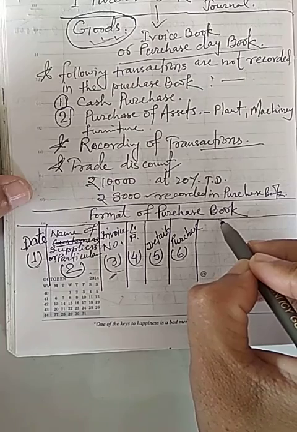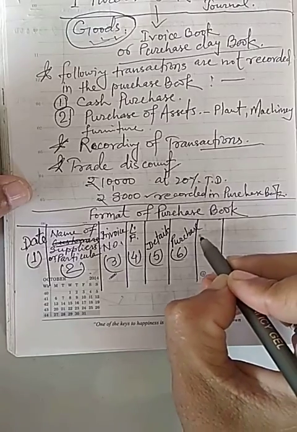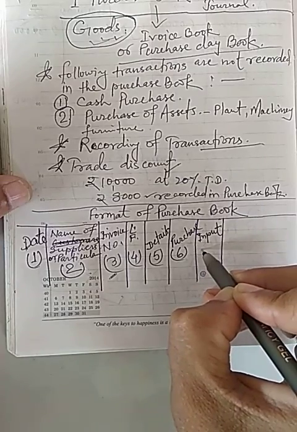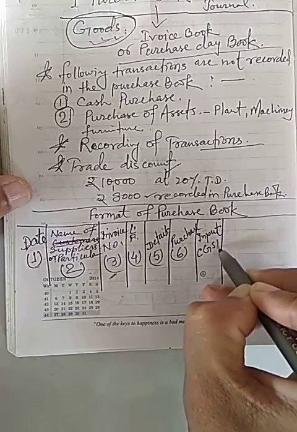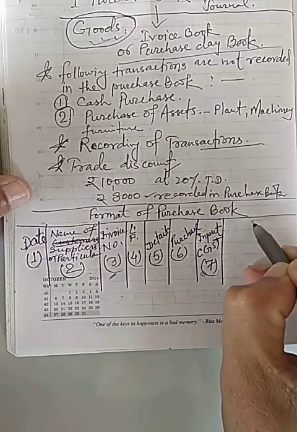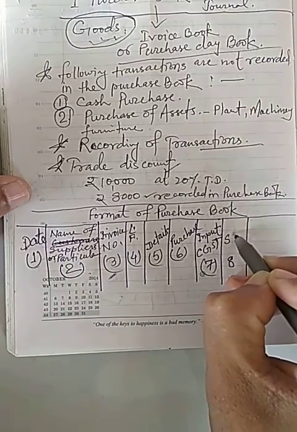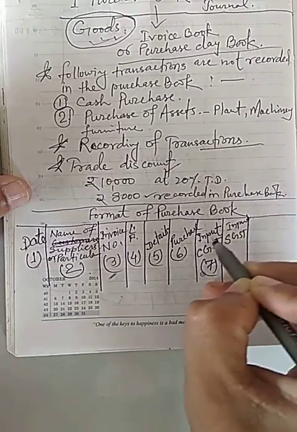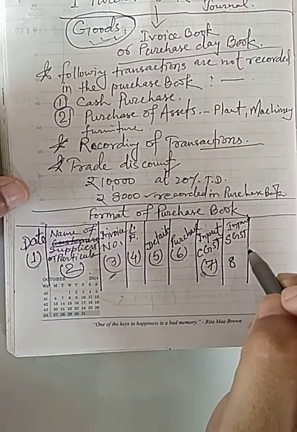Seventh column will be for input CGST, if it is included in the question. Same, eighth column will be input SGST, because in case of purchase, only input will be there.